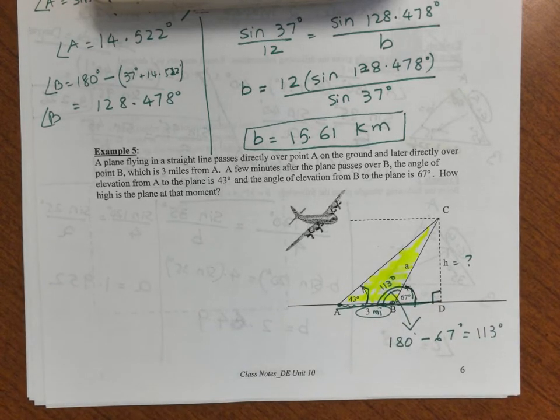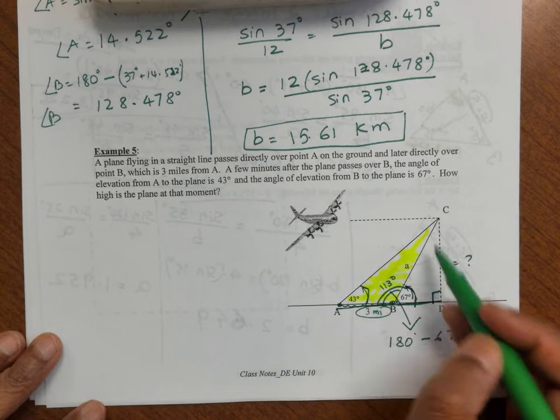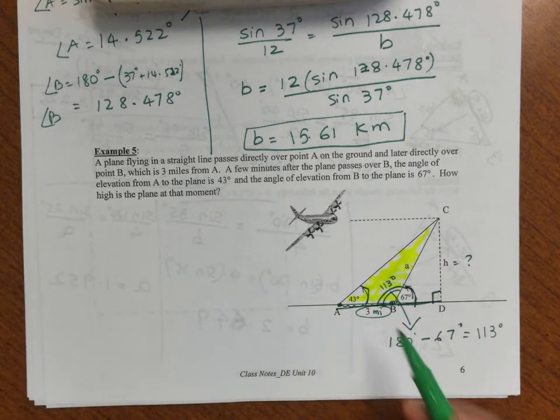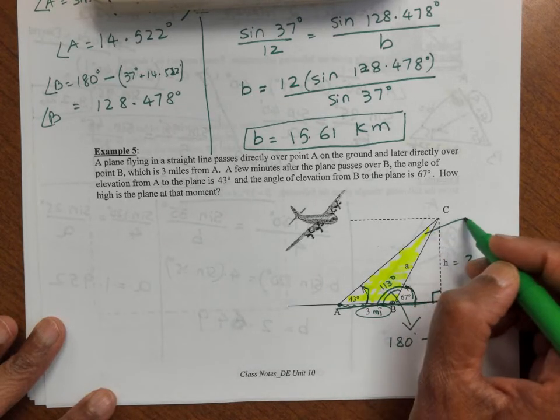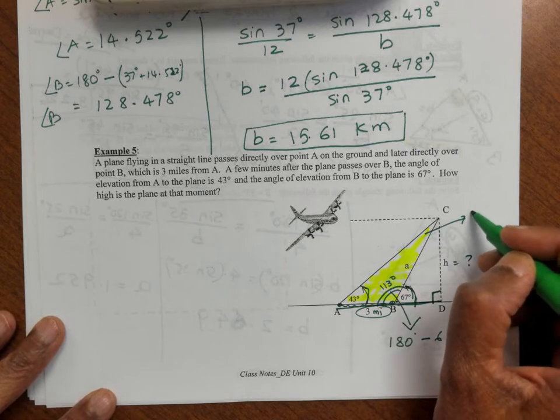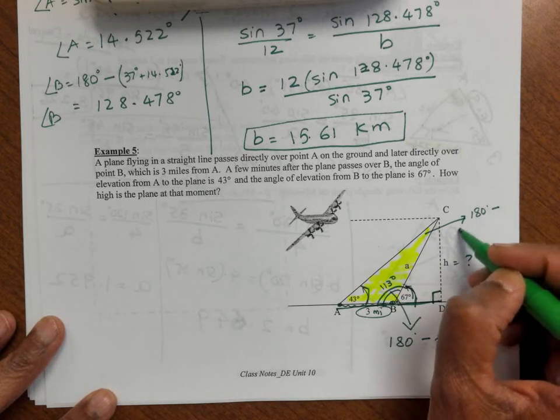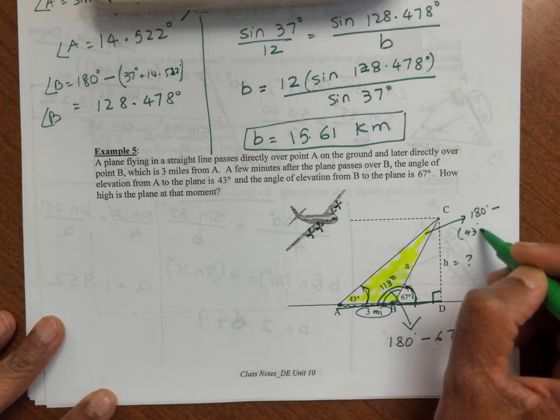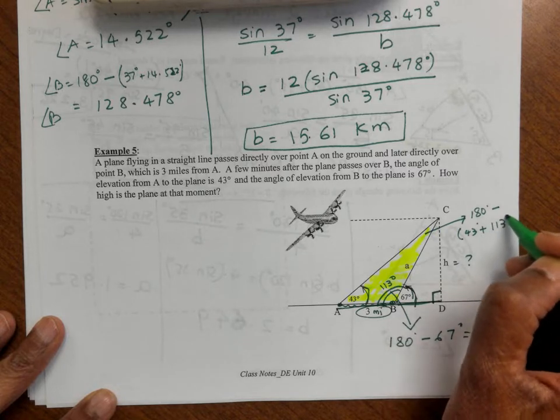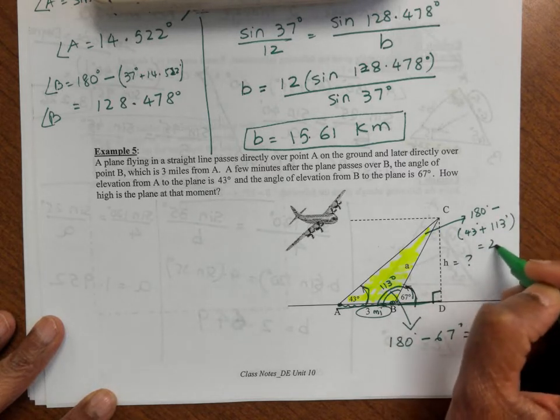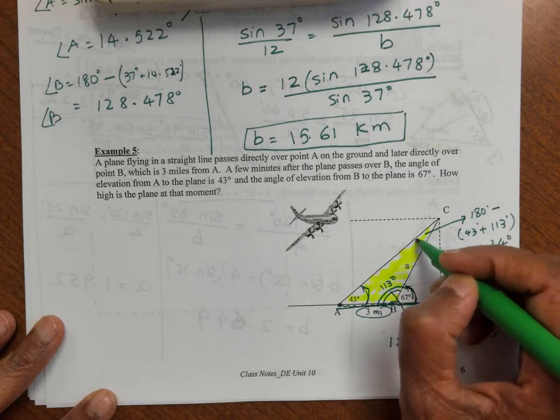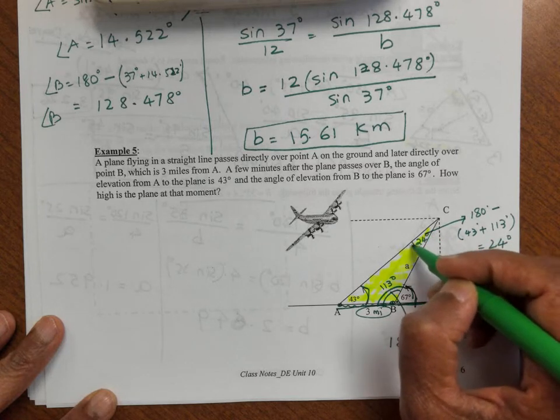So this is 113 degrees. Bingo. Now what do I have? I have two angles of this triangle that I have highlighted. Whenever you have two angles, you can always find the third angle by subtracting from 180 degrees. So this will be 180 degrees minus (43 plus 113), which gives me 24 degrees. So this becomes 24 degrees.